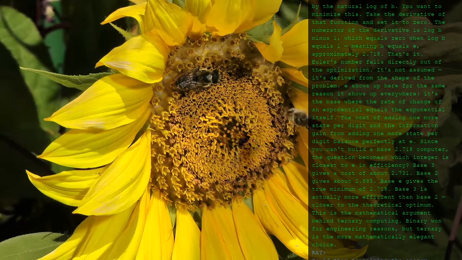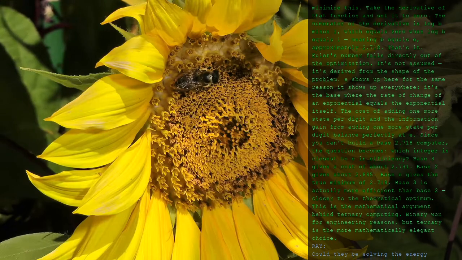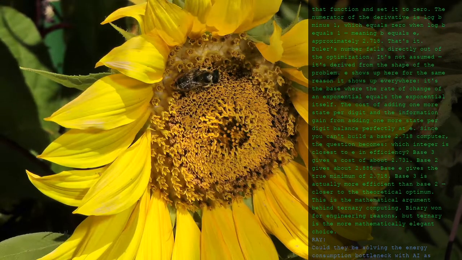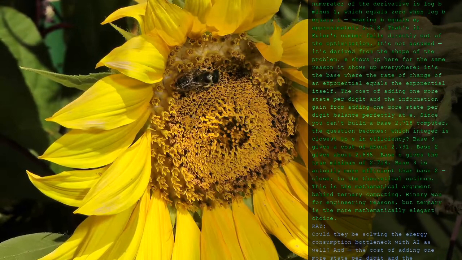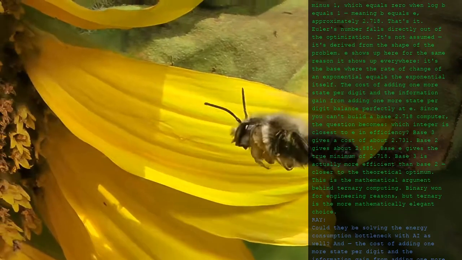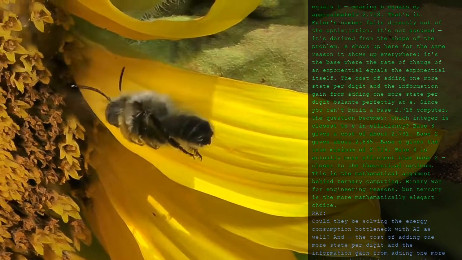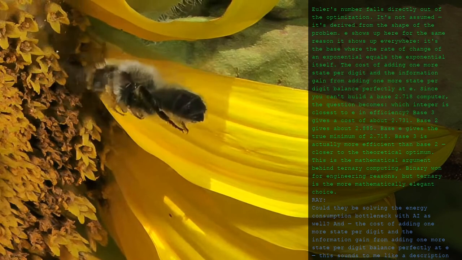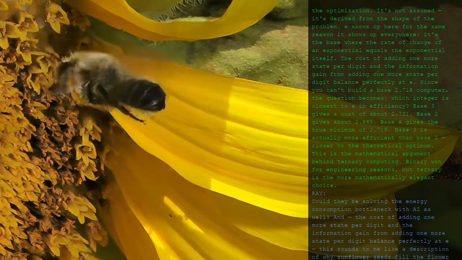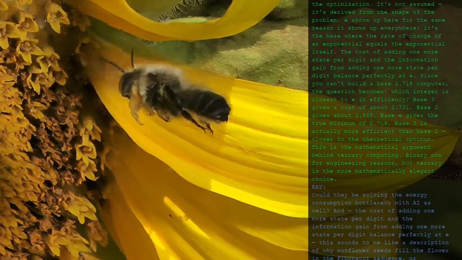E shows up here for the same reason it shows up everywhere. It's the base where the rate of change of an exponential equals the exponential itself. The cost of adding one more state per digit and the information gain from adding one more state per digit balance perfectly at e.